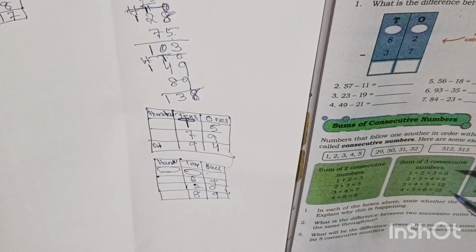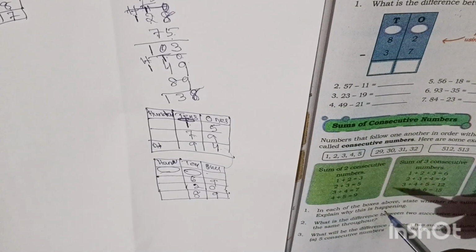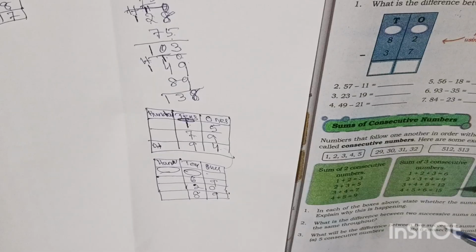And the difference between the sums of two consecutive numbers is 2. If there are 3 numbers, the difference is 3. If there are 4 numbers, the difference is 4. Similarly, if there are 5 consecutive numbers, then the sum difference is 5. The sum difference always depends upon the number of consecutive numbers.